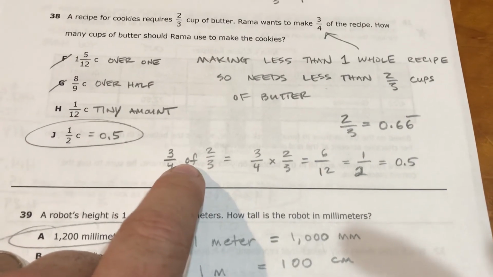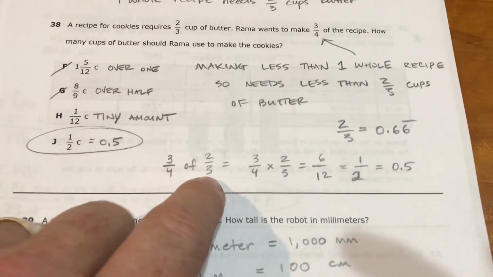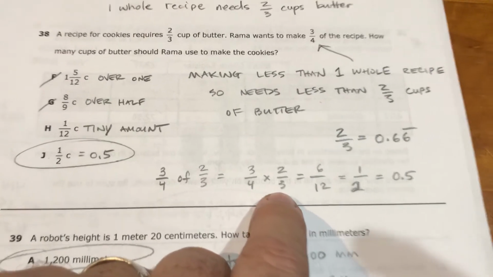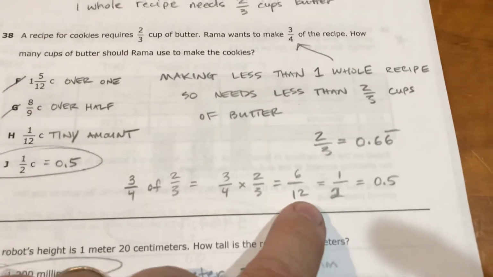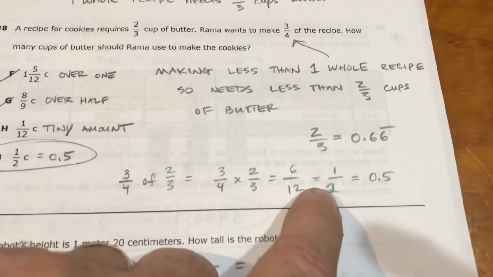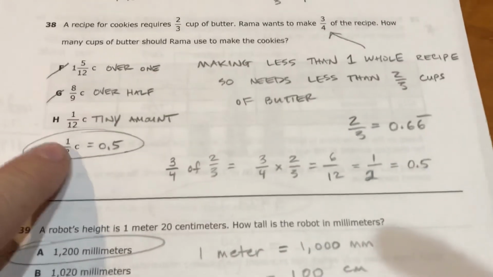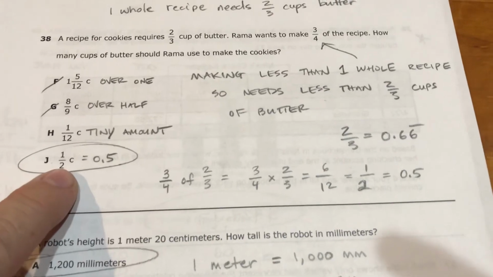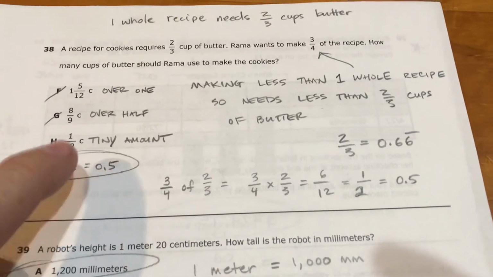Of means multiply. So 3/4 of 2/3 is 3/4 times 2/3, which is equal to 6/12. 3 times 2 is 6, 4 times 3 is 12. That's equal to half, 0.5. So there's the half of the stick of butter or the cup of butter that you're going to need.